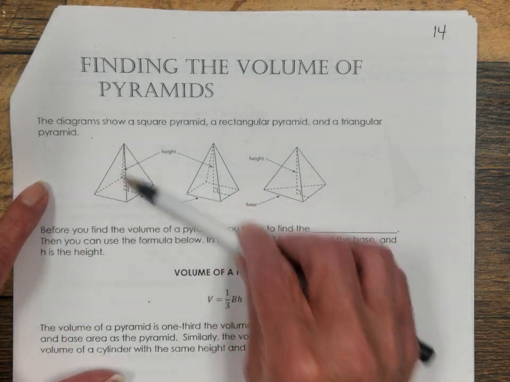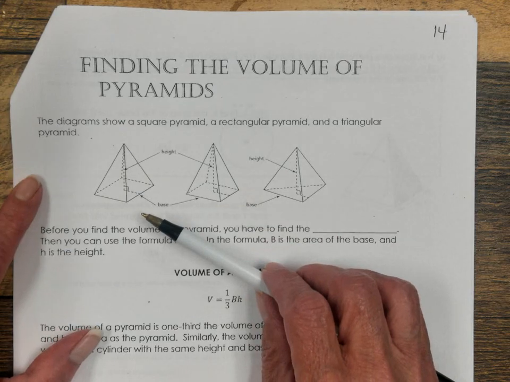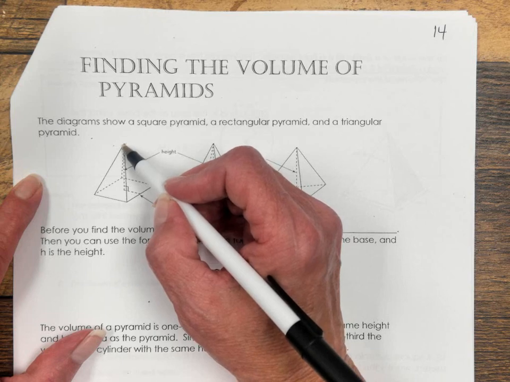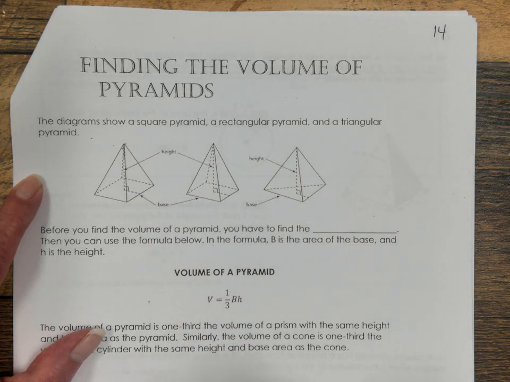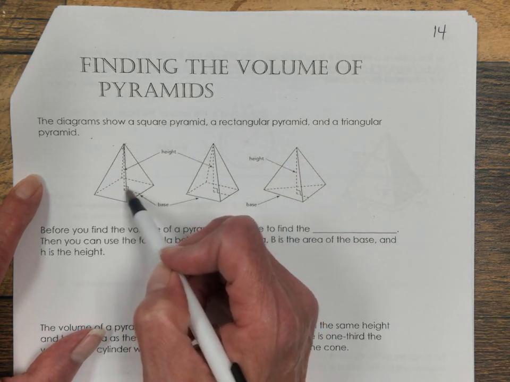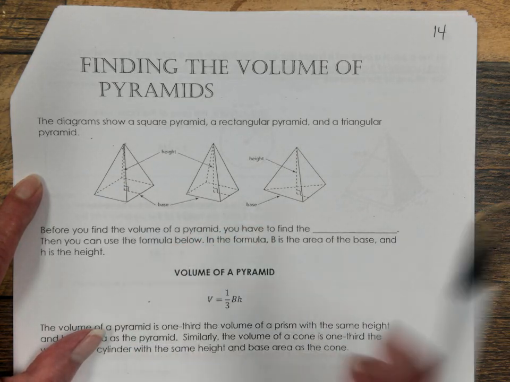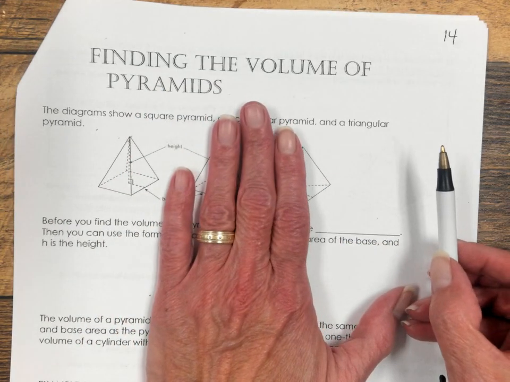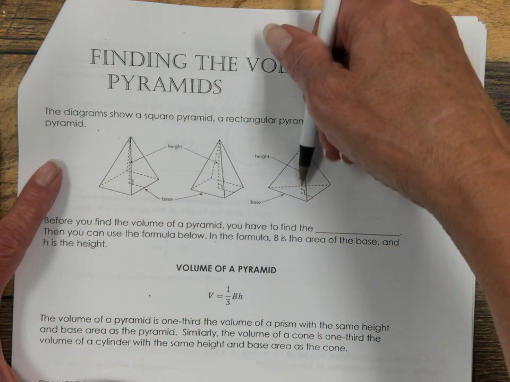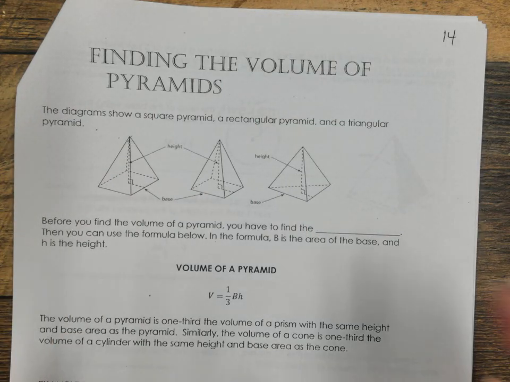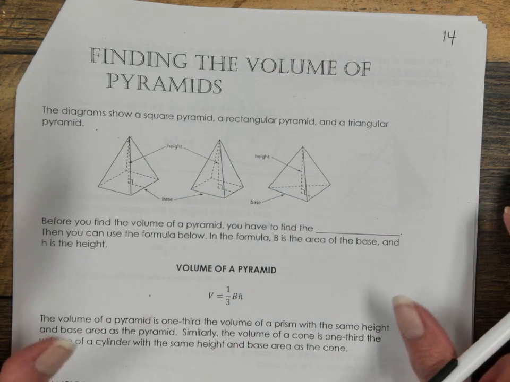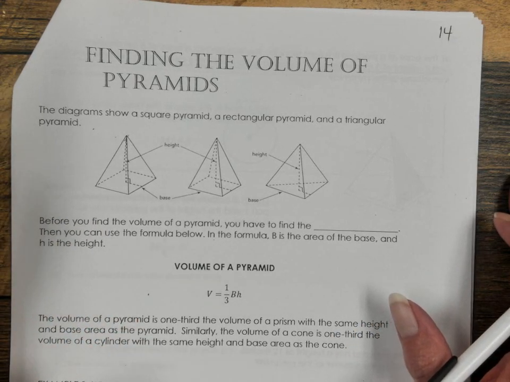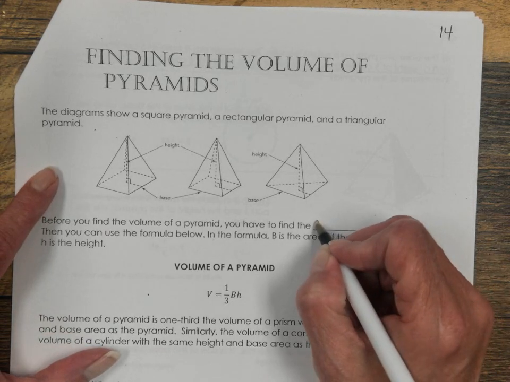Now we have a rectangular or a square pyramid, and we have to know that the height is from this upper vertex to the very center of that base figure, and it makes a right angle. That is height. We're not talking about the height of a triangular face. We're talking about the height of the pyramid itself. So be careful how we use the word height and make sure we know what it means. Okay? So before we can work on the volume of the pyramid, we have to find the area of the base.